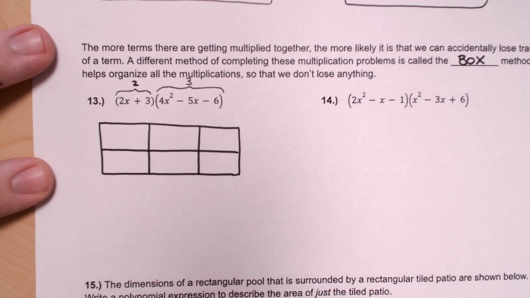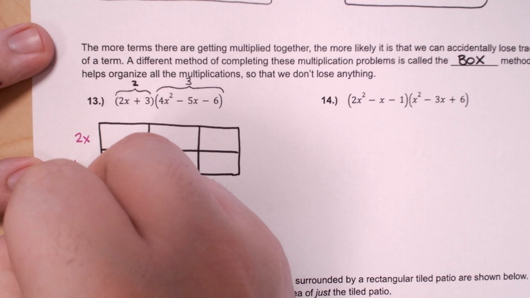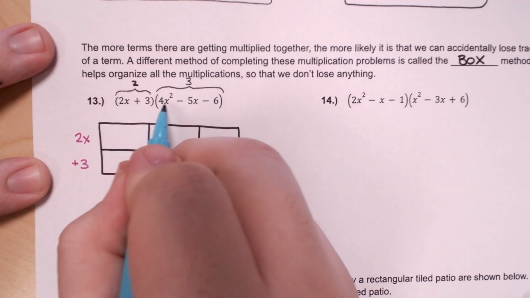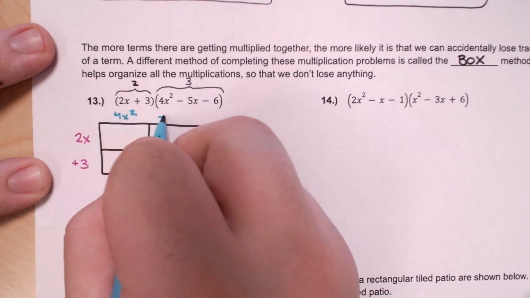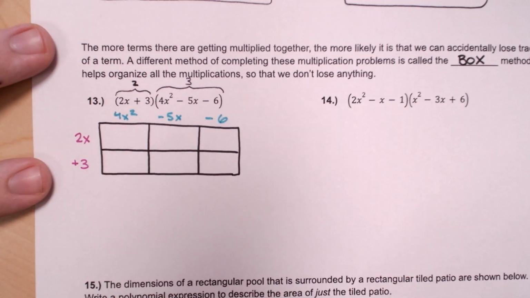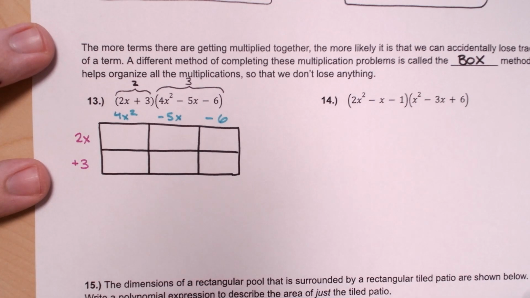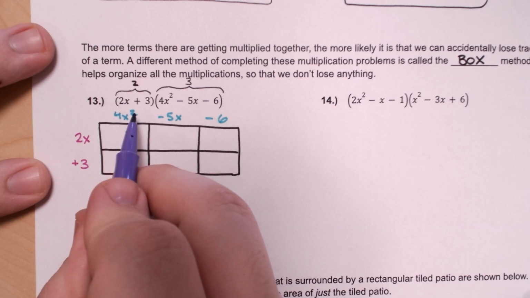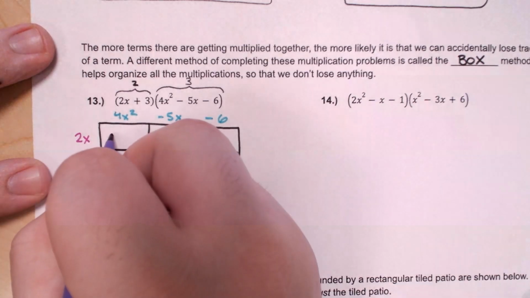And then on one side, I'm going to write this 2x plus 3. And on the other side, I'm going to write this 4x squared minus 5x minus 6. And in each of these grid boxes, all I need to do is multiply the label on the side by the label above it. So 2x times 4x squared is 8x cubed.